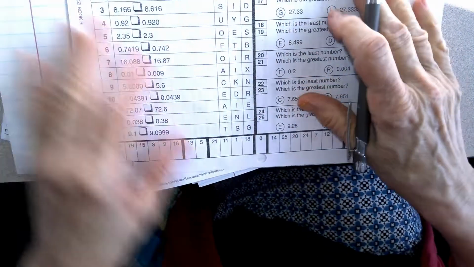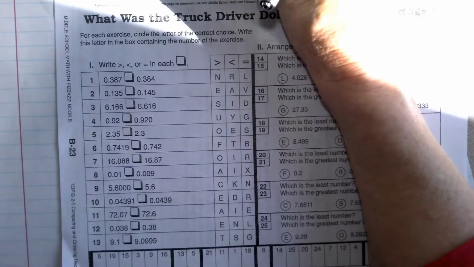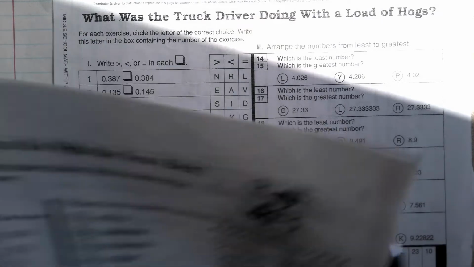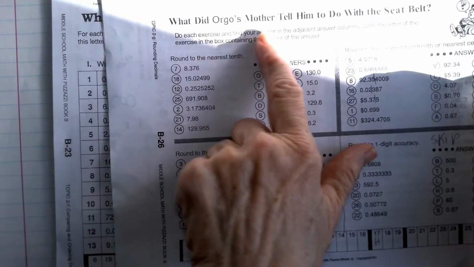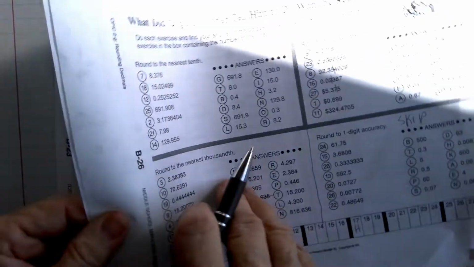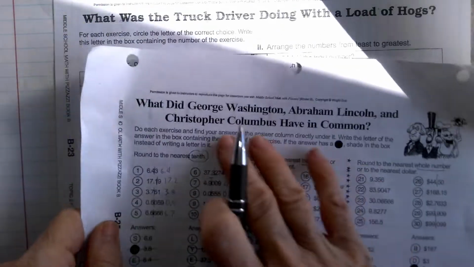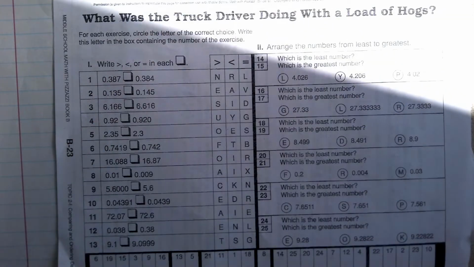Somebody can show me what it is in just a second. I have it. Do you have it? Okay, is it Orgo? So if you're at home, we're finishing the Orgo today. You should have finished the George Washington. Now, let me keep this just for a second.